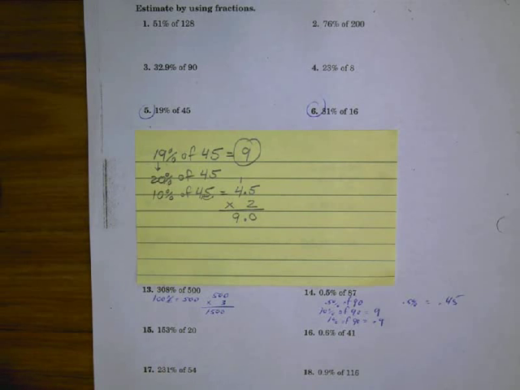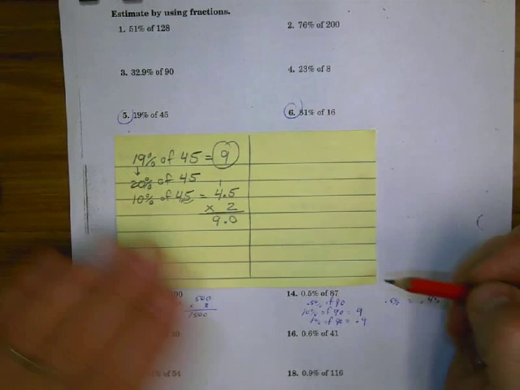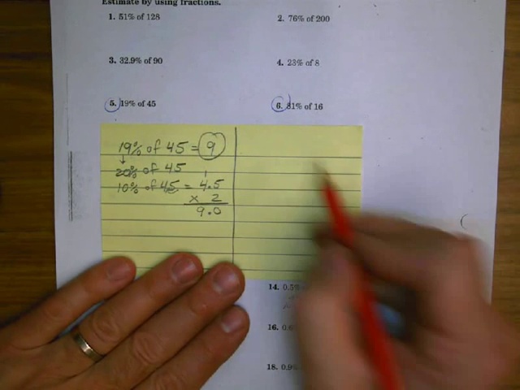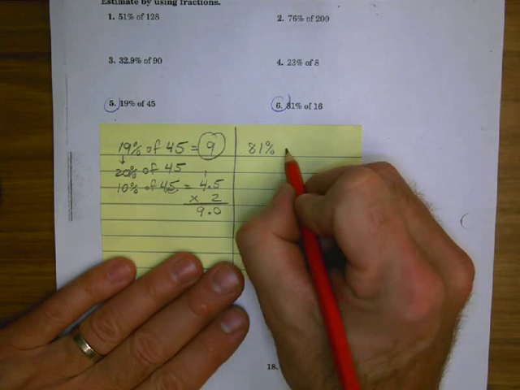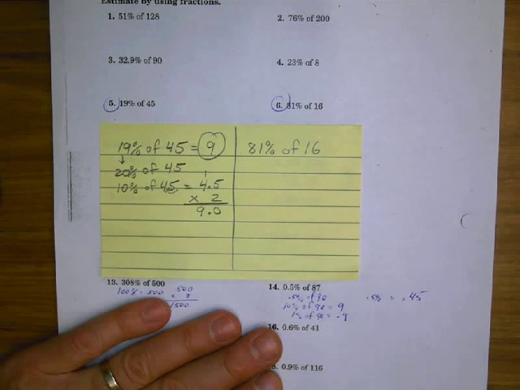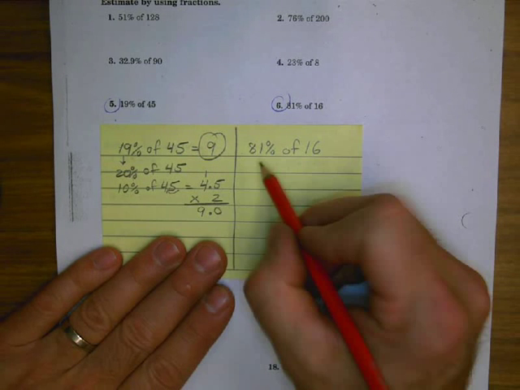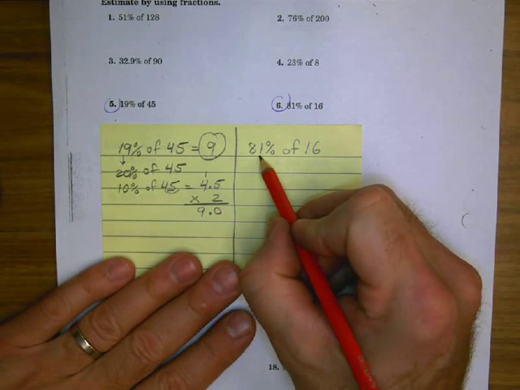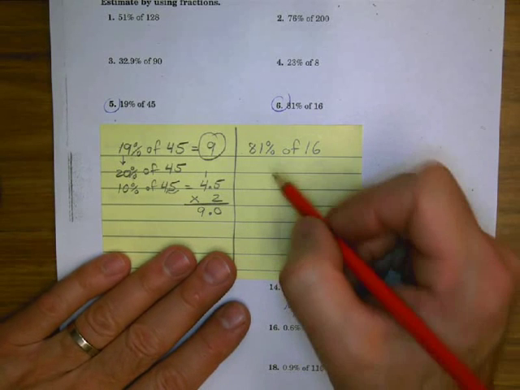Number 6, we'll get to that one. Let's try number 6, shall we? I'll put a big line. That will help you out. Number 6 says 81%. And if you don't have your math sheet because you couldn't find it, write this first. 81% of 16. Who can talk us through what we do first? Nick. 81%. Is that closer to 80 or to 90? Nick, if you had $81, is that closer to 80 or to 90?